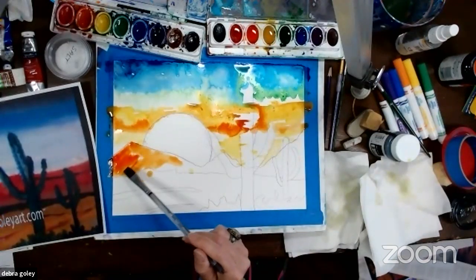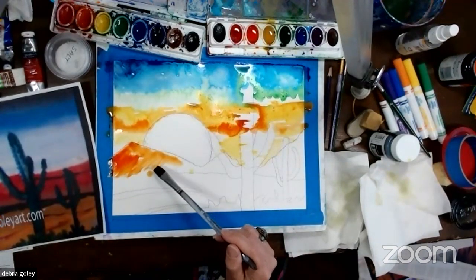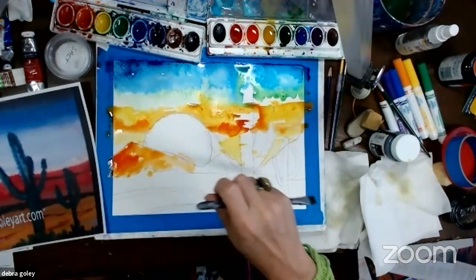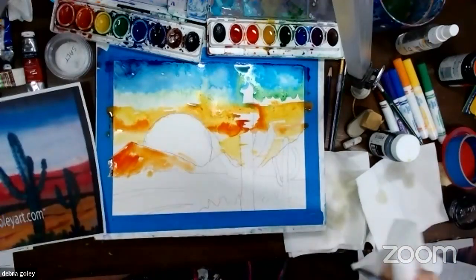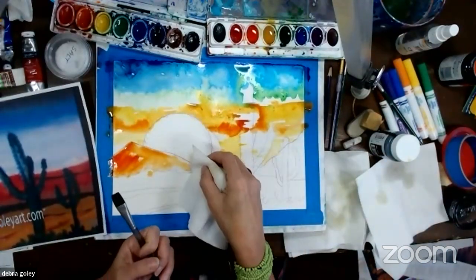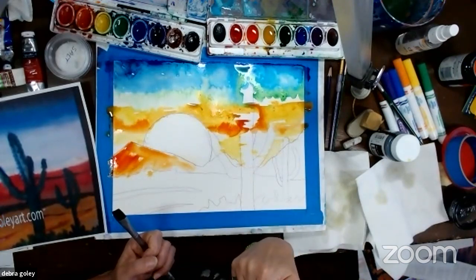And I'm painting in the way the mountain would grow, so he's pushing up out of the ground. Oops, I got a little bit on my moon, which is okay. My moon could be glowing, but I see I caught it before it dries.